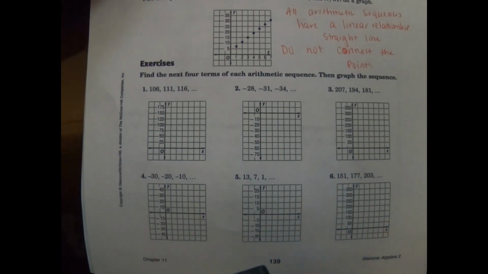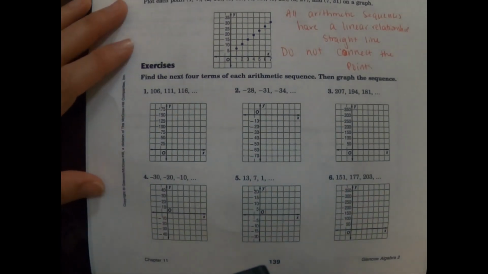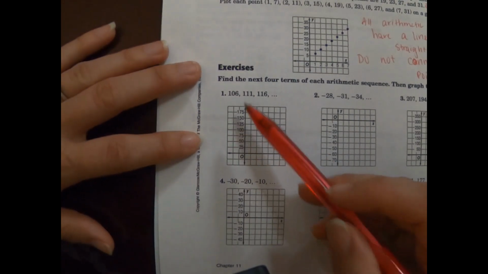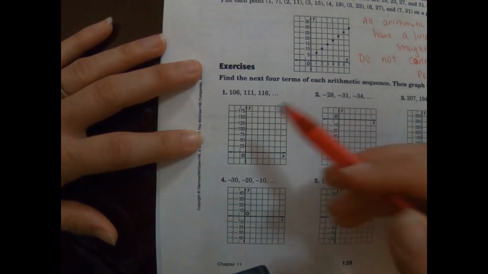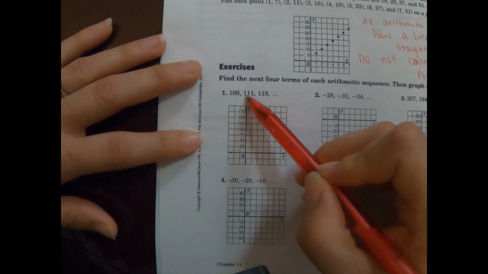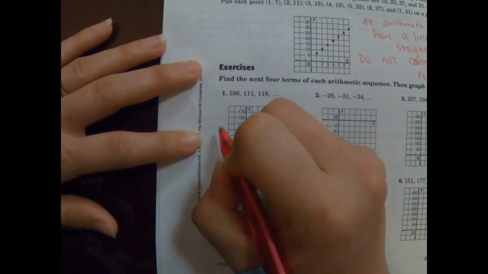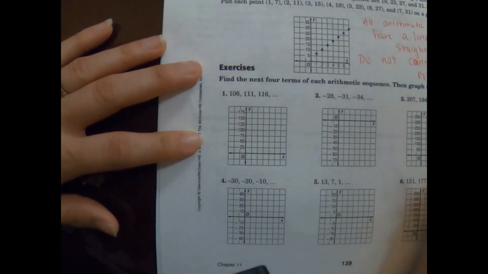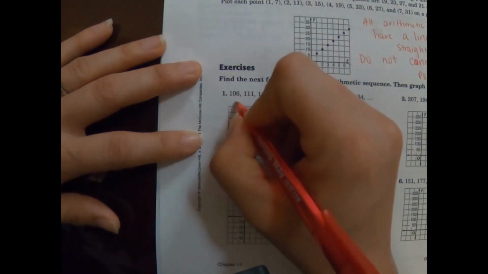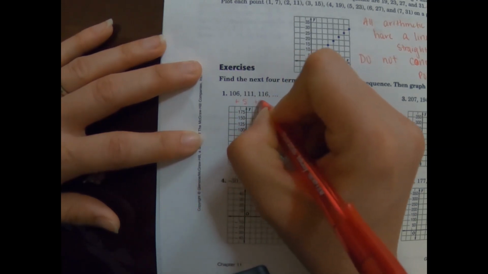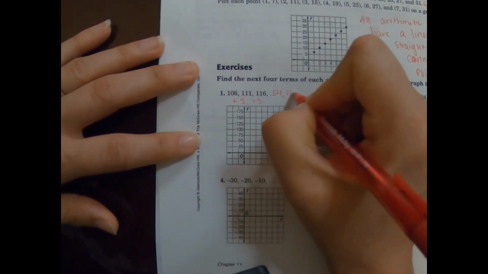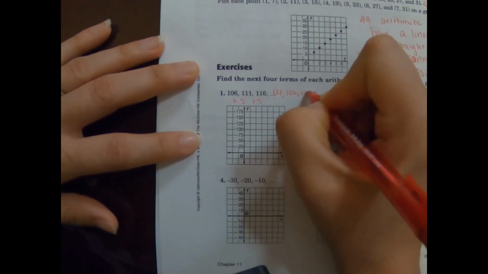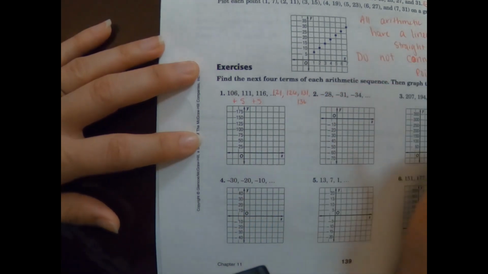Okay, you're going to go ahead and do these next 6. I'll do number 1 and 2, and let you do the rest. Find the next 4 terms of the arithmetic sequence, then graph. So I need to figure out the pattern. 106 to 111 is going up 5. So I'm just going to add 5 to get to the next one. So we get 121, 126, 131, 136.